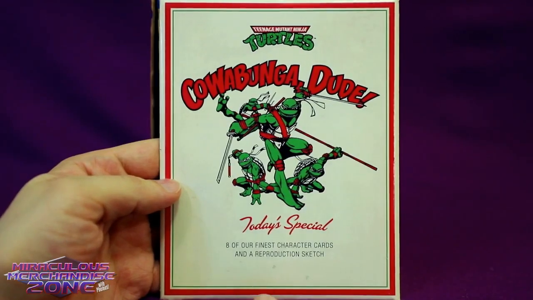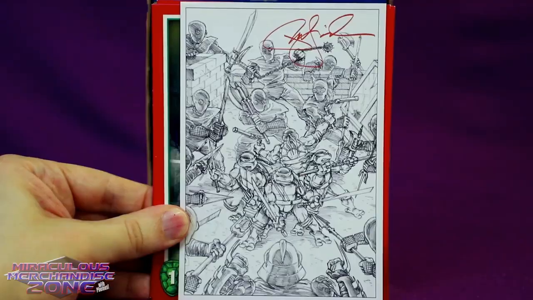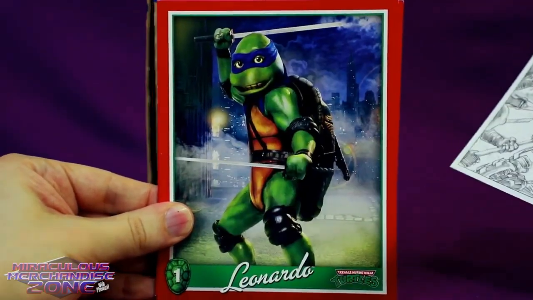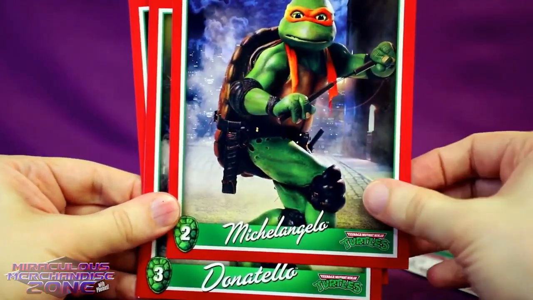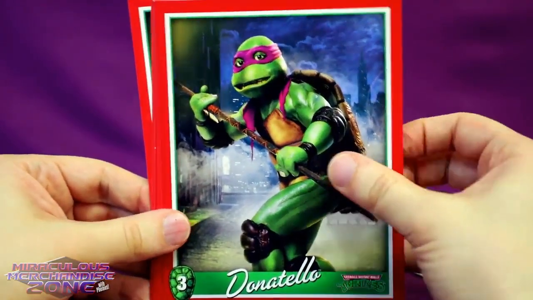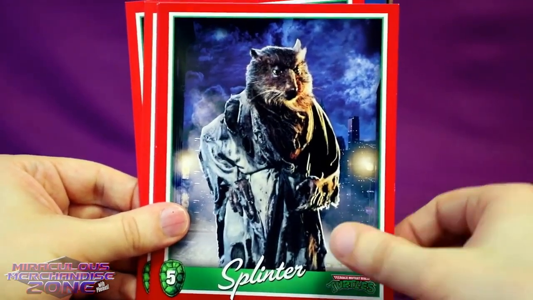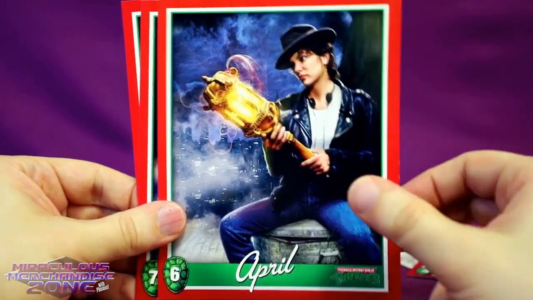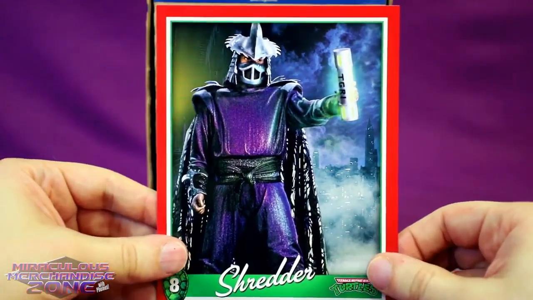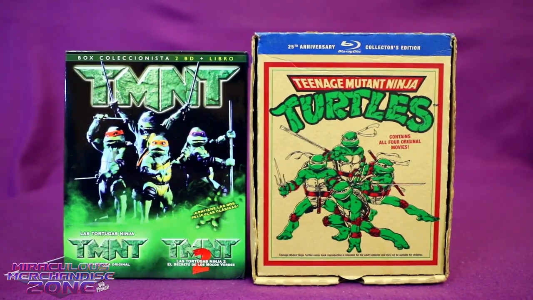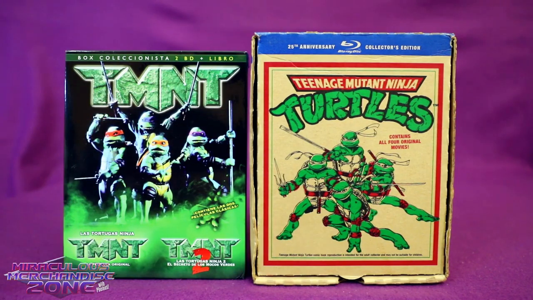And there is also an envelope with 8 of our finest character cards and a reproduction sketch. So the sketch looks pretty cool. Now let's look at the cards. Turtles 3, Turtles 3, Turtles 3, Turtles 3. I don't think that's Turtles 3, so way to go, Splinter. That's Turtles 3, that's Turtles 3, that's Turtles 2. In hindsight, maybe I shouldn't have ended with this set. They at least had that making of feature right on the Spanish Blu-ray set.